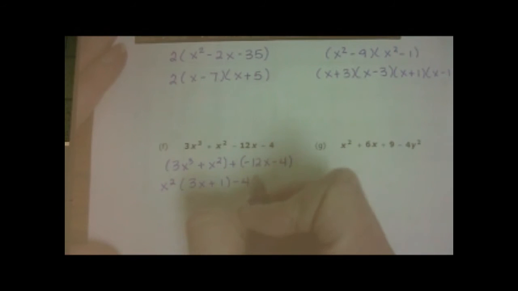That leaves us with 3x plus 1. Now, we want to factor something out of here that will hopefully leave us with a 3x plus 1. So our greatest common factor is 4, but in order that these 2 will match, we're going to factor out a negative 4. And that will leave us with a positive 3x and a positive 1.